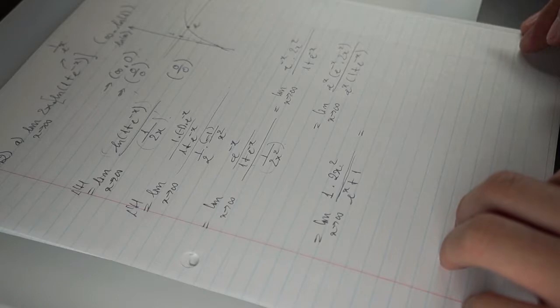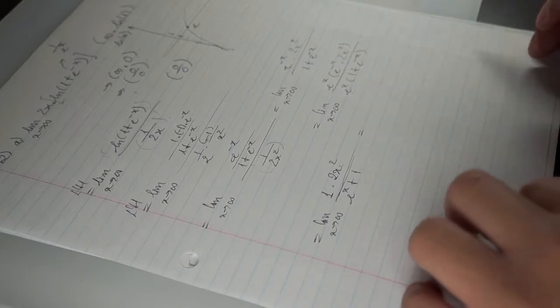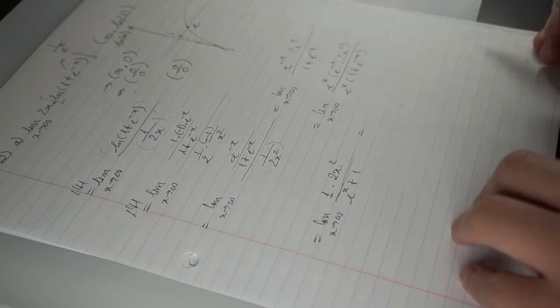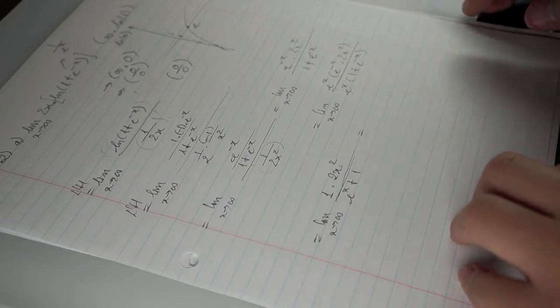You know from the graph that e^x grows exponentially, really fast compared to x squared, so you can say that the limit equals 0.